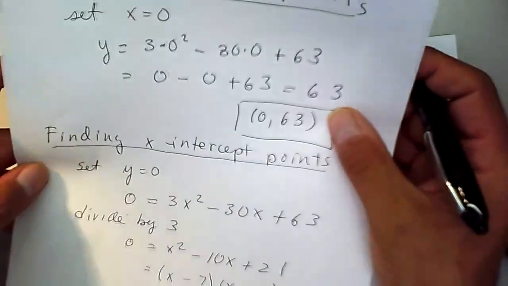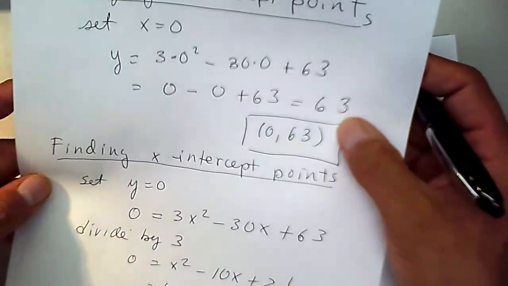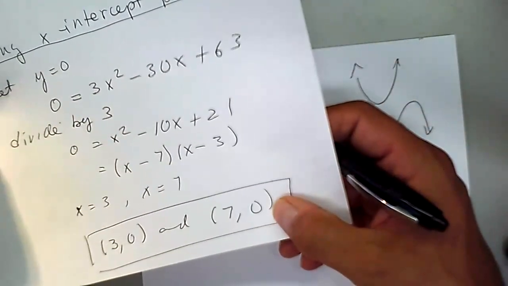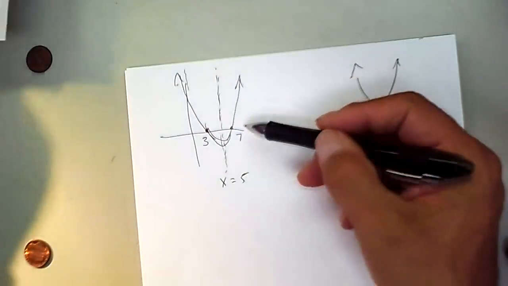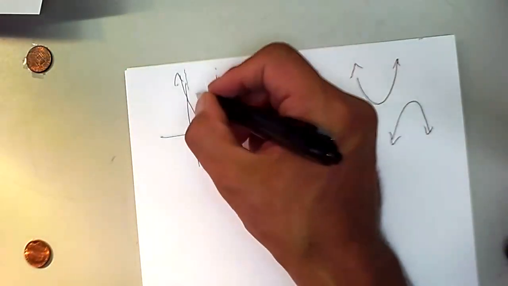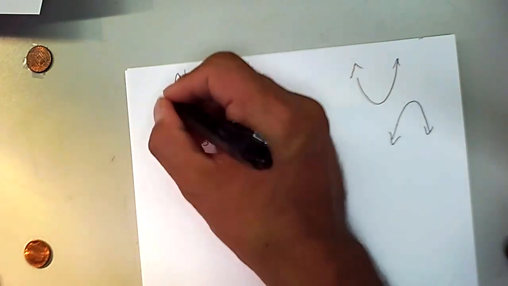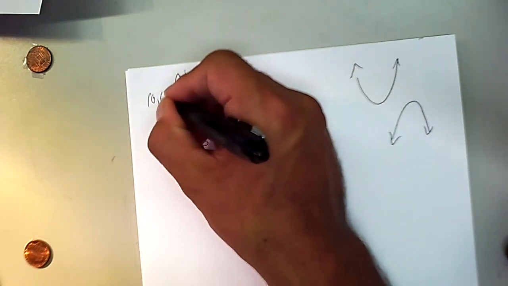And we started out just with those 3 points, the y-intercept point and the x-intercept points. So we can gather a lot of information about that parabola. This point up here, by the way, would be 63. So that gives us an idea, (0, 63).